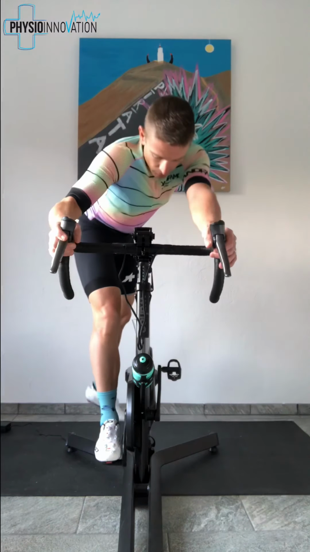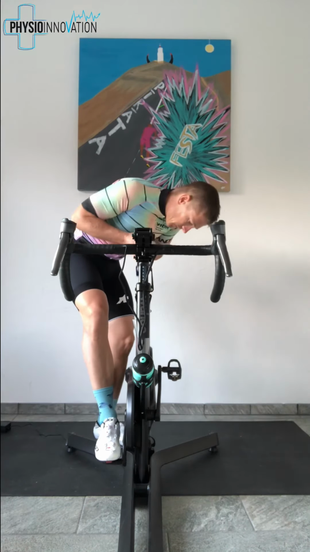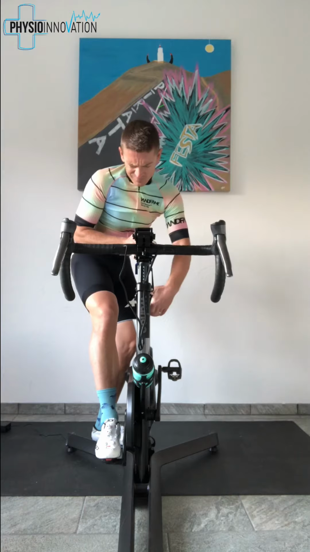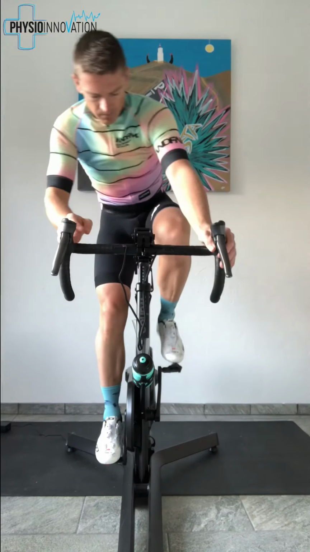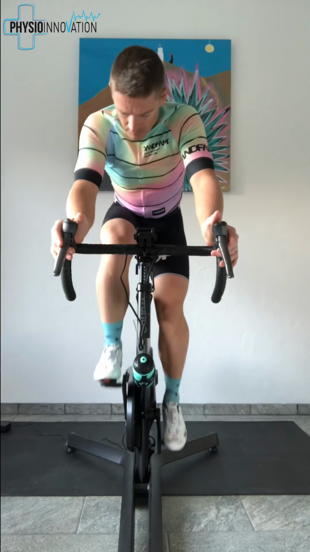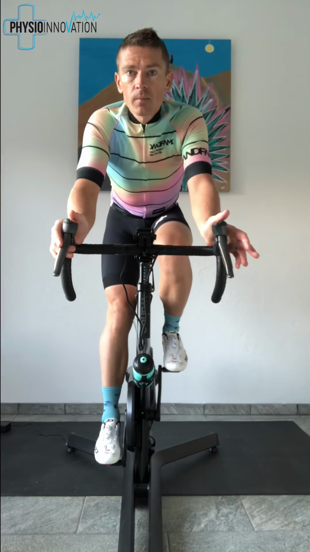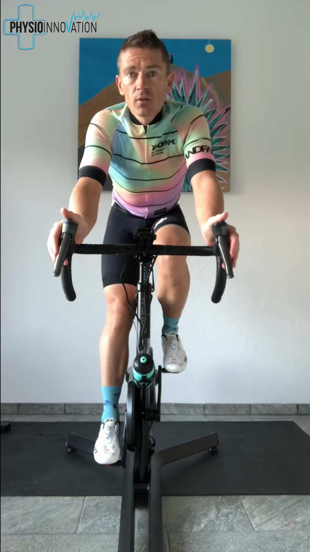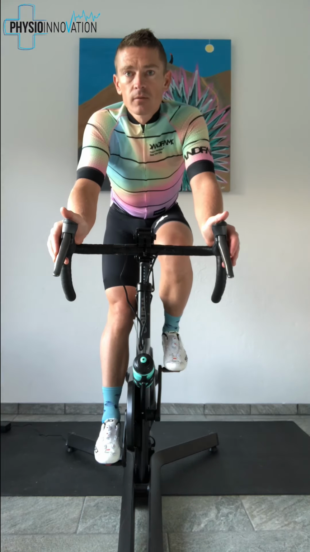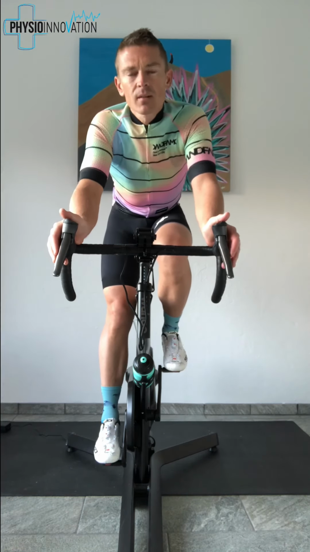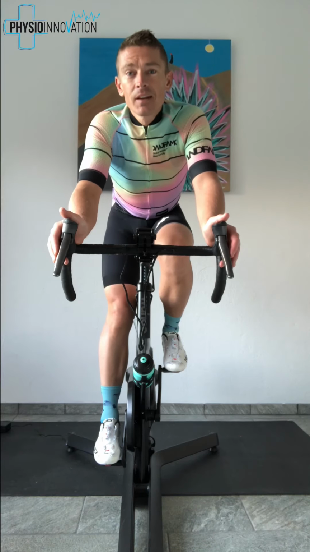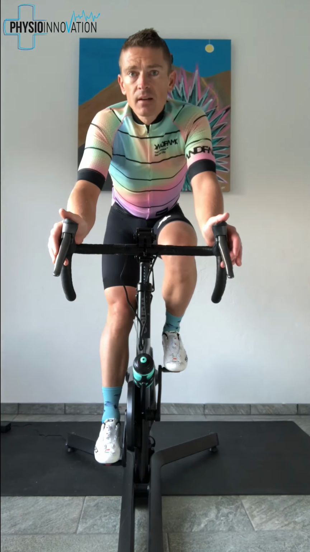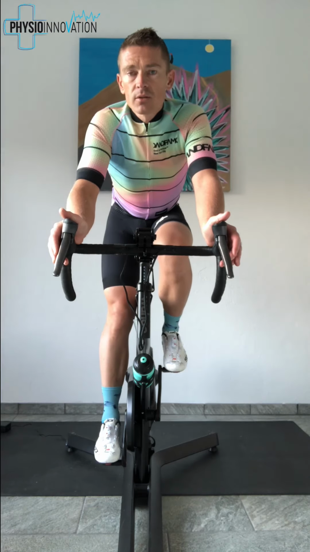And a too high position: when I come down to the lower part here, what can happen, something I've seen during the years, is that the rider's knee falls apart, it's a big word to use, but the knee falls inwards at least. So here in the very straight leg phase, the knee kind of goes inwards towards the frame.